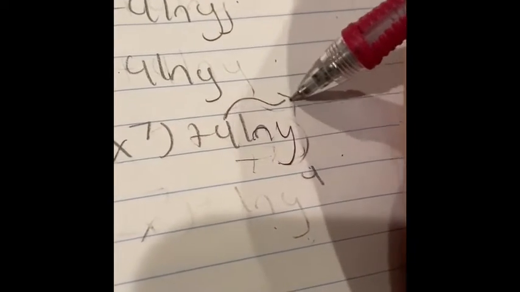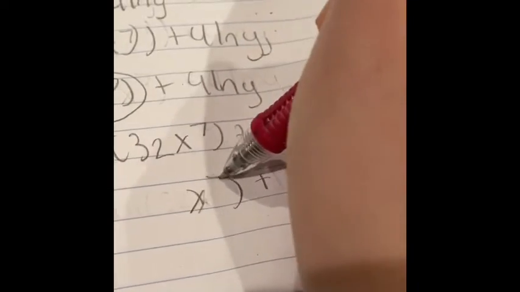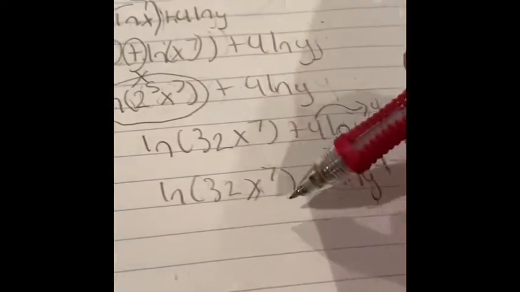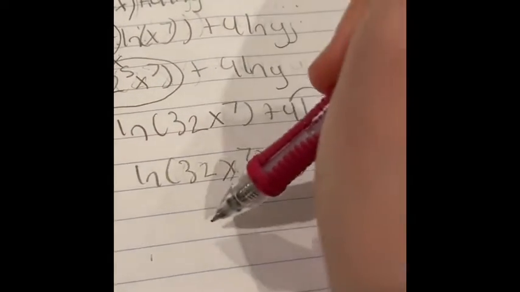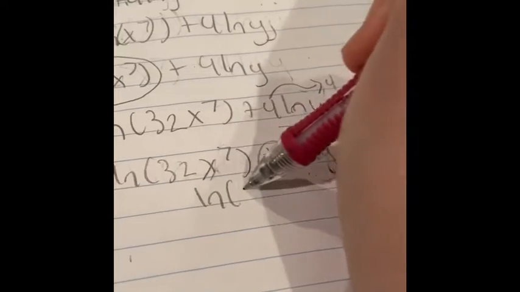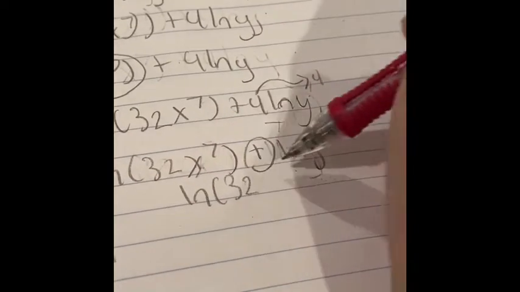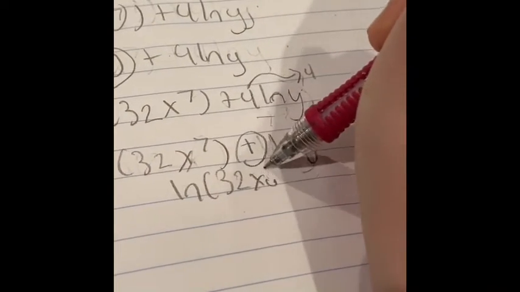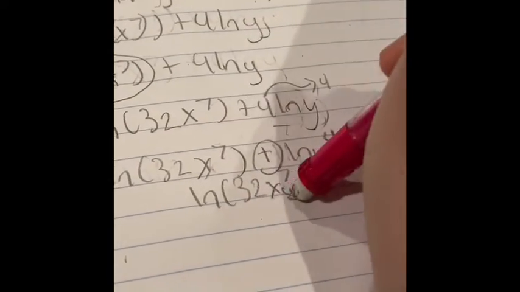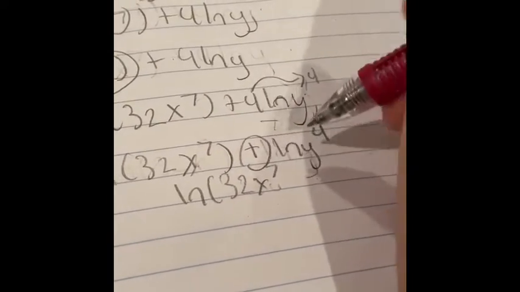All right, so now we're moving over to 4 ln y. We're going to take the 4 and make that an exponent to y. So now we have ln y to the power of 4, and we're going to go ahead and add that to ln 32x to the power of 7. And now we're going to multiply those together, so we're going to end up with ln 32x to the power of 7, y to the power of 4. So that should be your final answer.